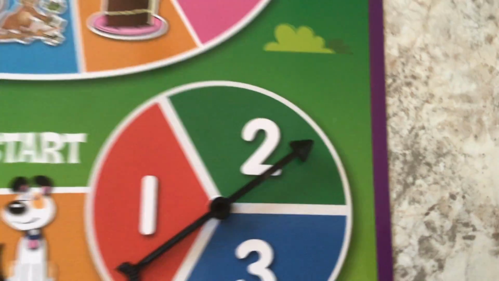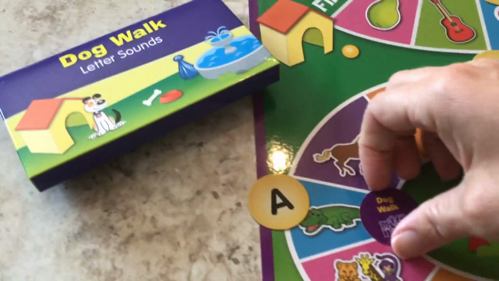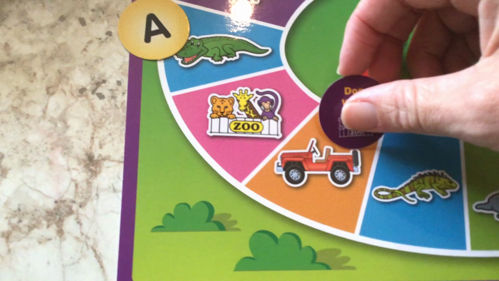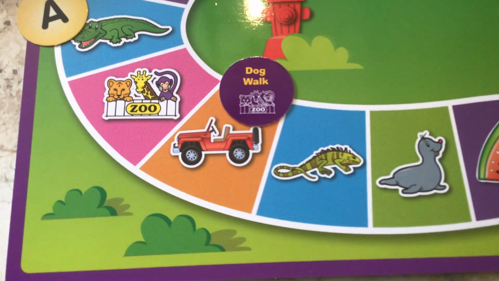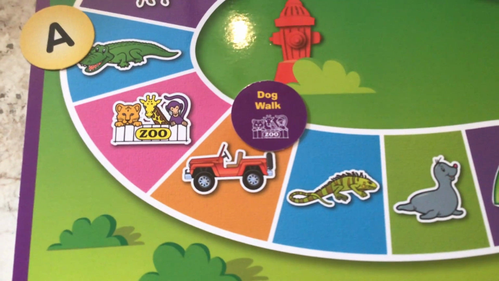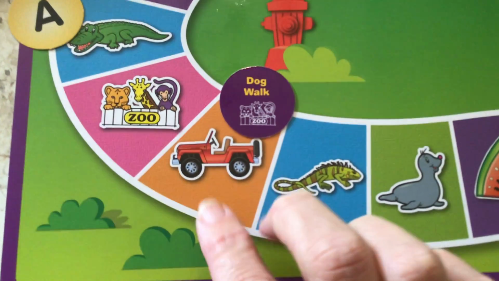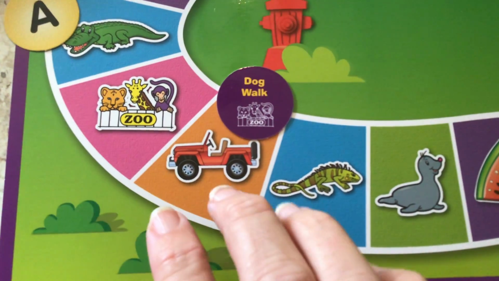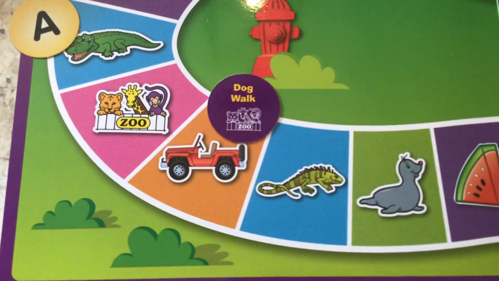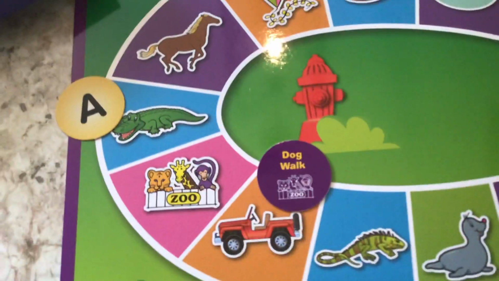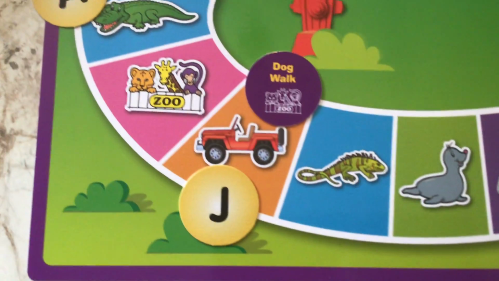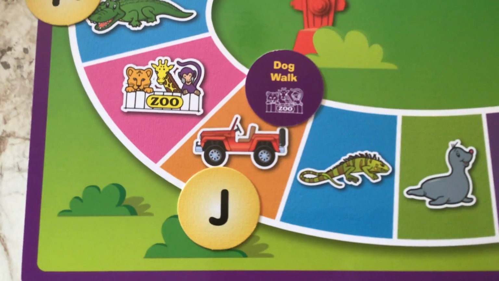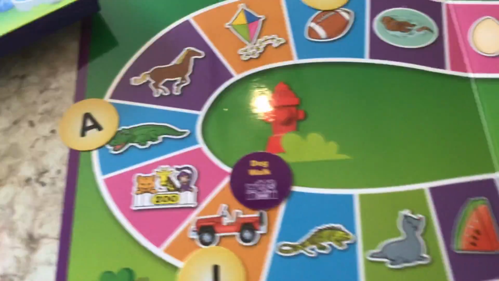What number? 2. I need to move it 2 spots. 1, 2. What's that? Jeep. Awesome. Jeep. Tell me the sound you hear in Jeep. You could even tap along with me. Jeep. J is the first sound. You're right. How do we spell j? J. That's what my name begins with. Every letter makes a sound. J says j. Let's spin again.